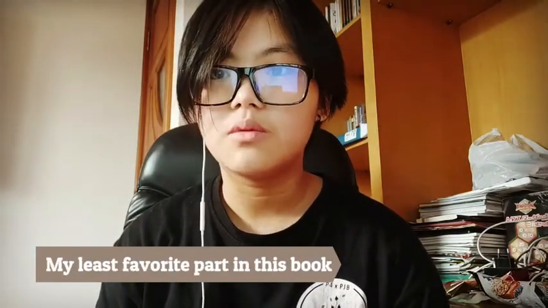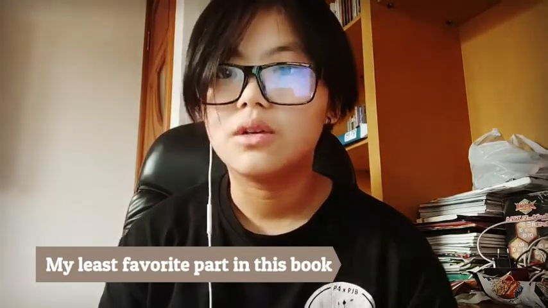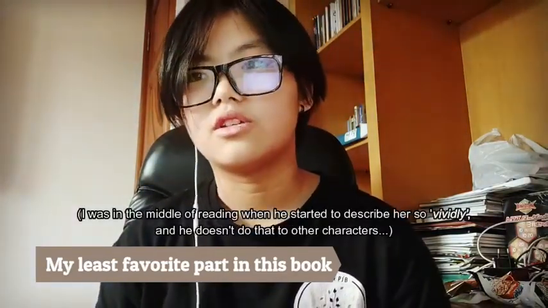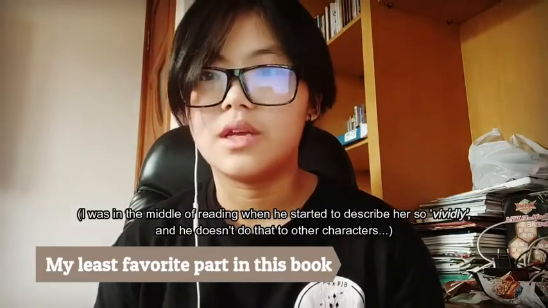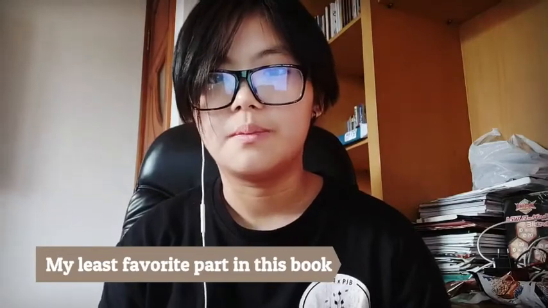My least favorite part of this book was probably when Hercule Poirot kept on admiring Mary Debenham to the point of being a little bit creepy. Although this is just my personal opinion. It was quite unsettling and it threw me off the loop.